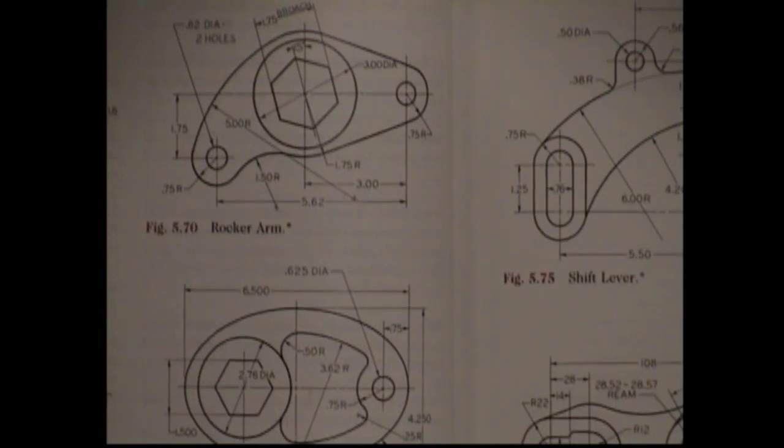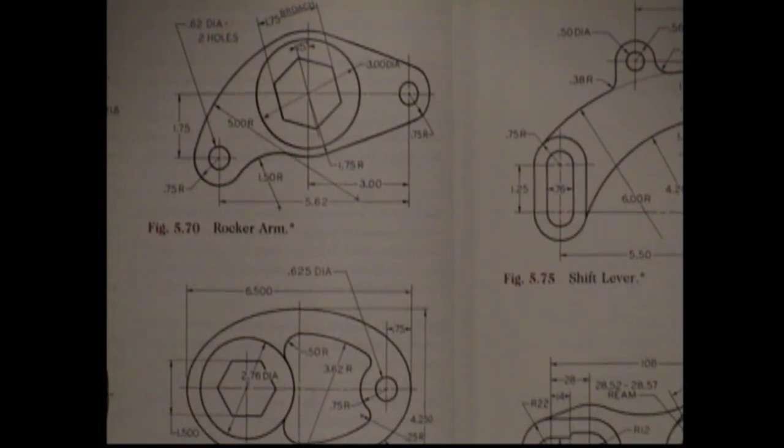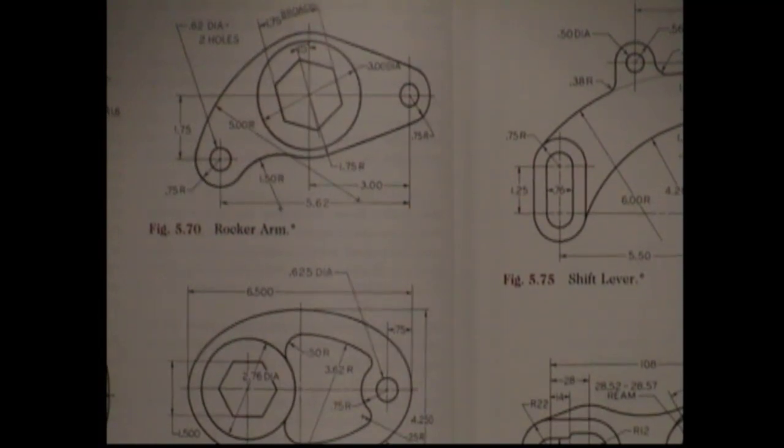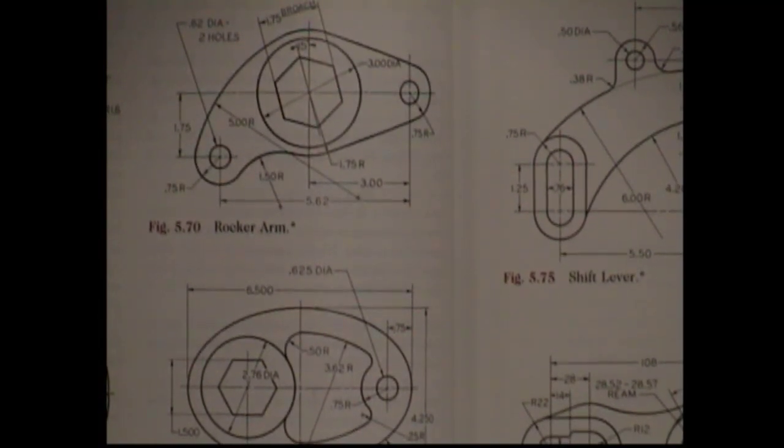So for now, what I'm going to let you do, we're actually going to draw this. I'm going to give you a few minutes to get your paper and get everything set up, and we'll draw it together.